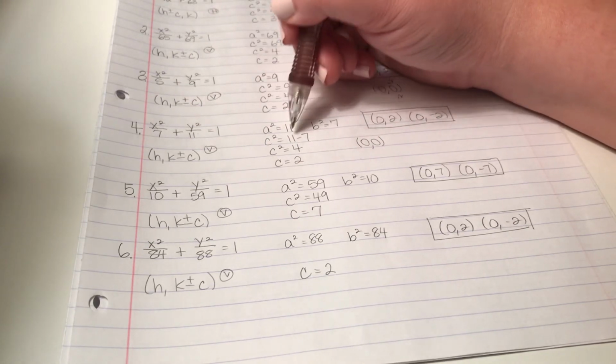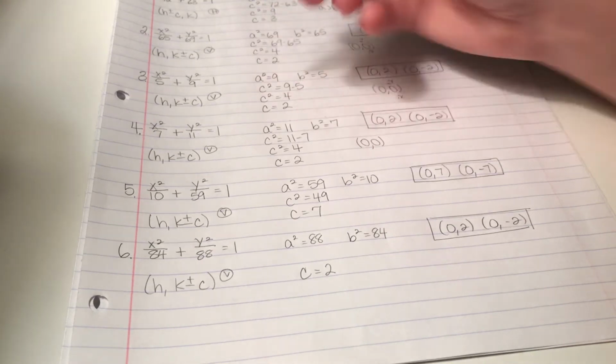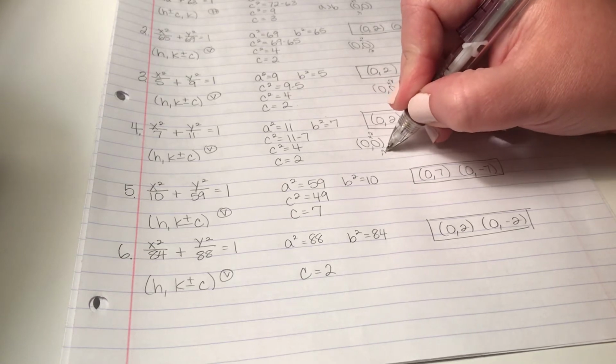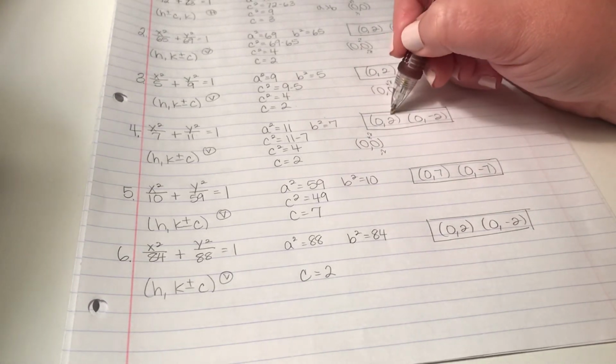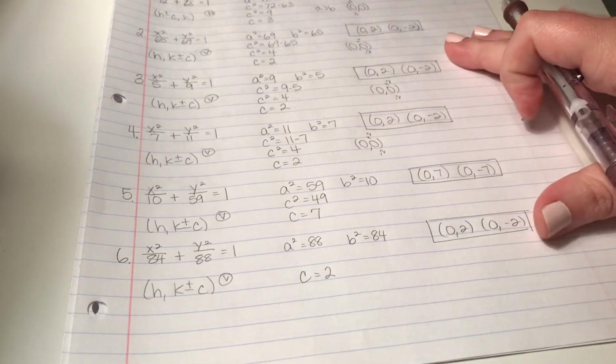We subtract them. 11 minus 7 is 4. The square root is 2. So we're adjusting our k by plus 2 and minus 2. So 0, 2, 0, negative 2, which has been a popular answer today.